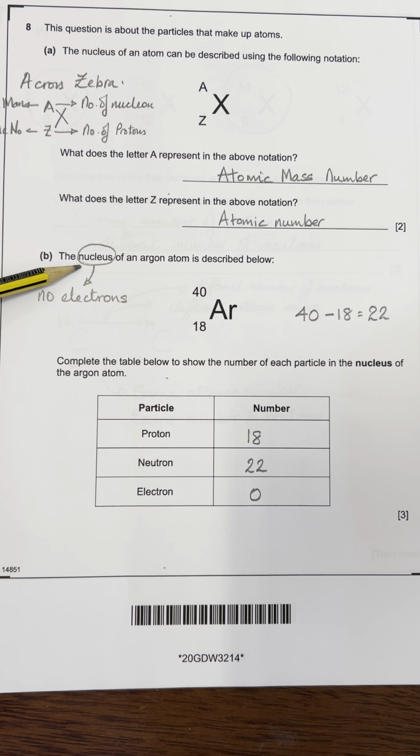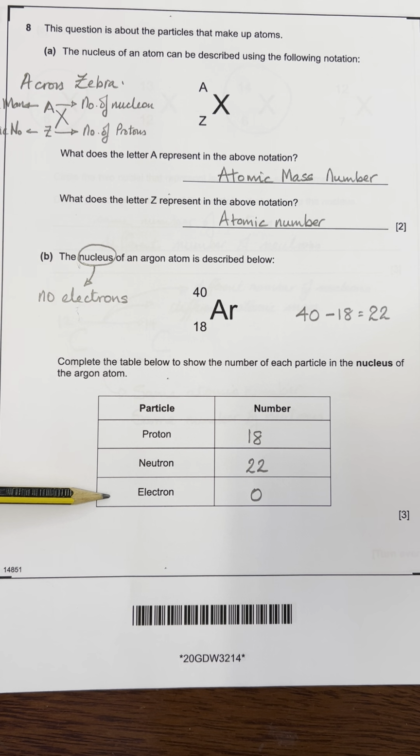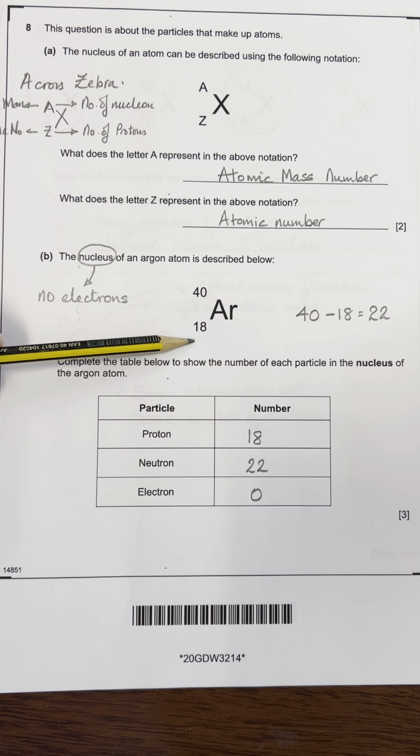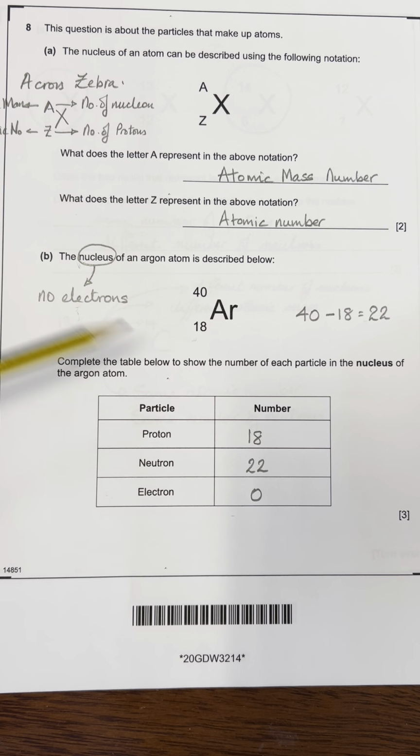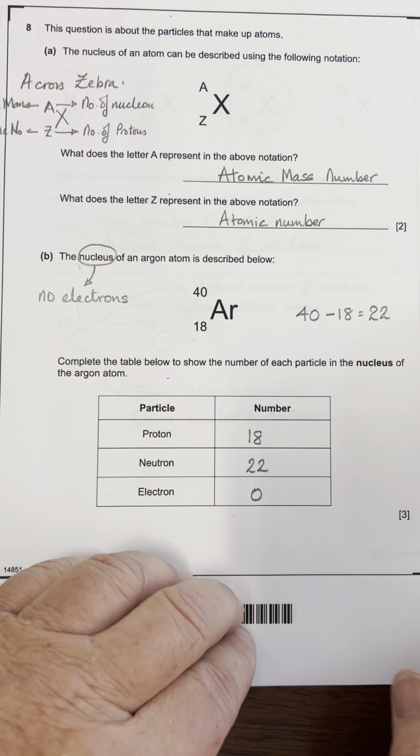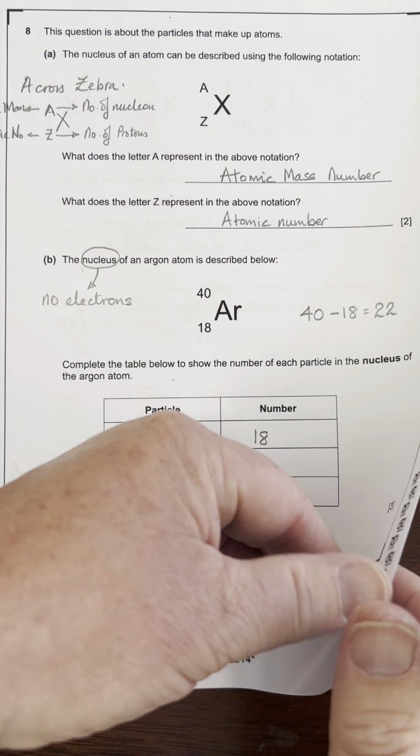Now, the nucleus. Remember, the nucleus doesn't have any electrons in it. Yet they're going to ask you down here. This question's come up before. So it's got 18 protons, there's 22 neutrons, and no electrons. You see the way the examiner has said nucleus? They didn't say a neutral atom. So be careful on that one. Be aware of the question that is being asked.